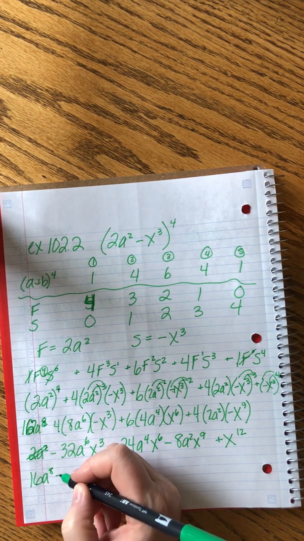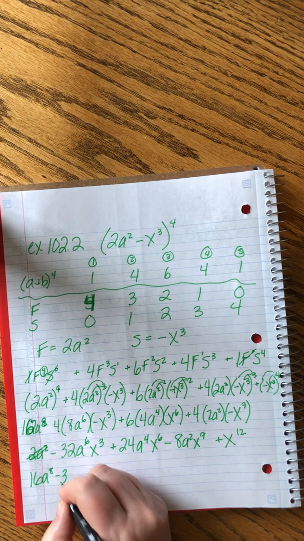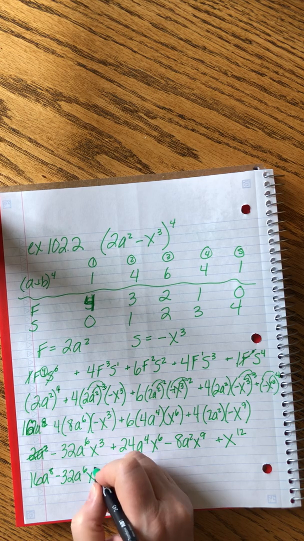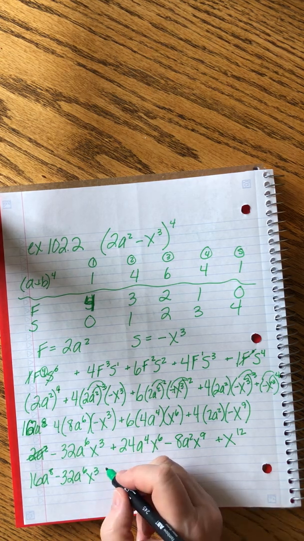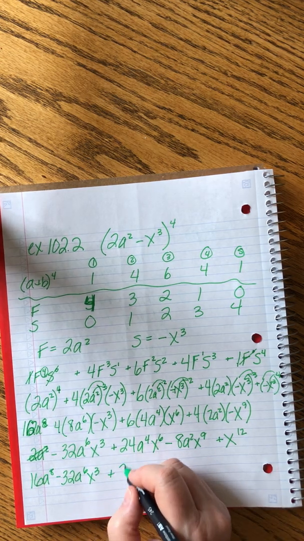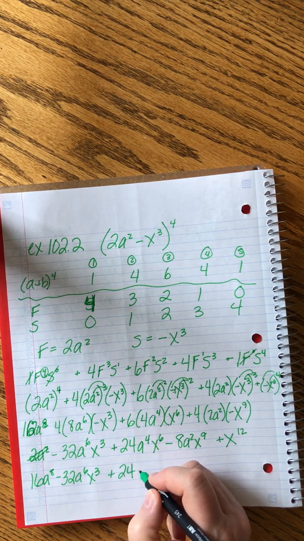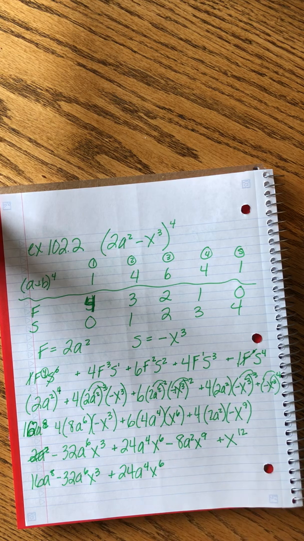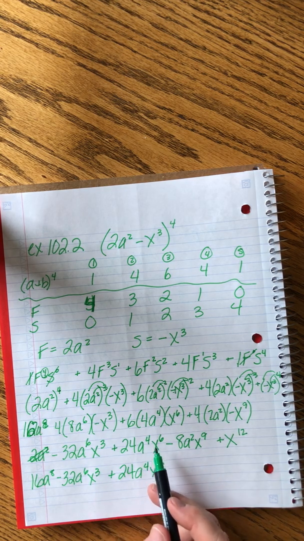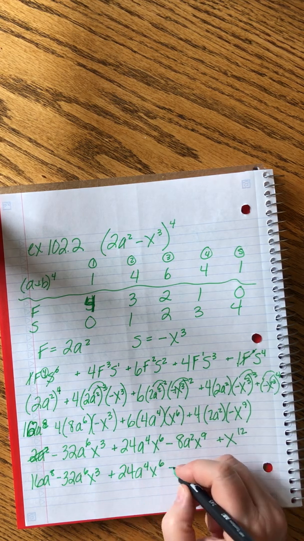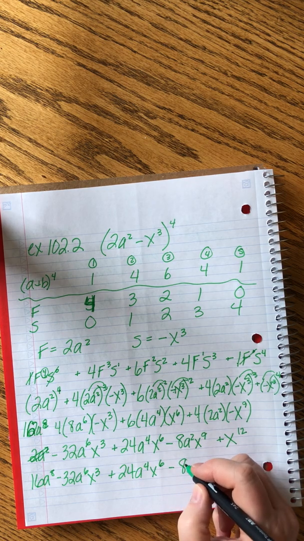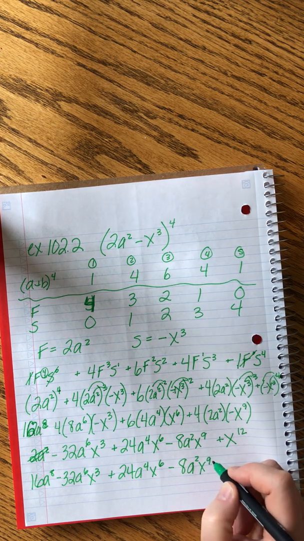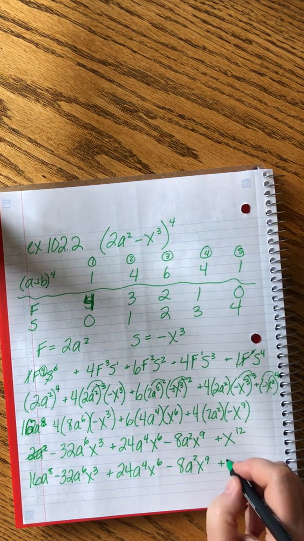Minus 32a to the 6th, x to the 3rd, plus 24 a to the 4th, x to the 6th. I'm writing this because I don't trust my eyes to just listen and know it's right. Minus 8 a squared, x to the 9th, plus x to the 12th.